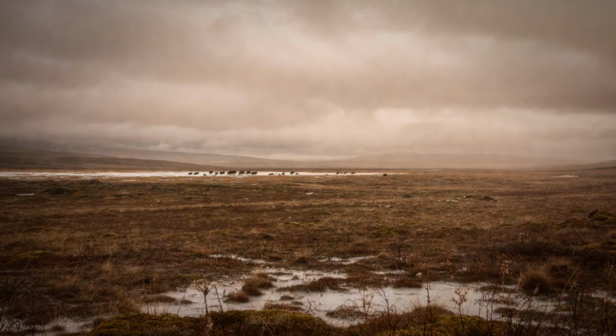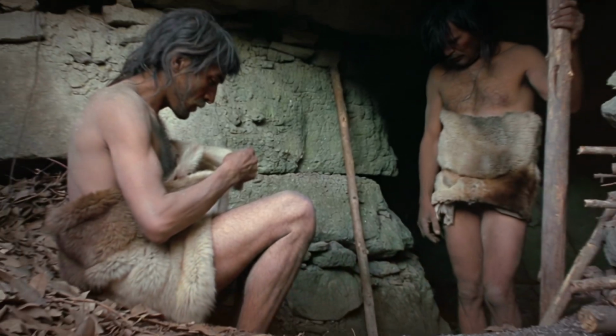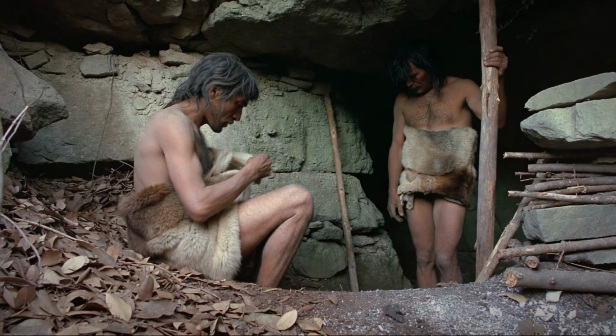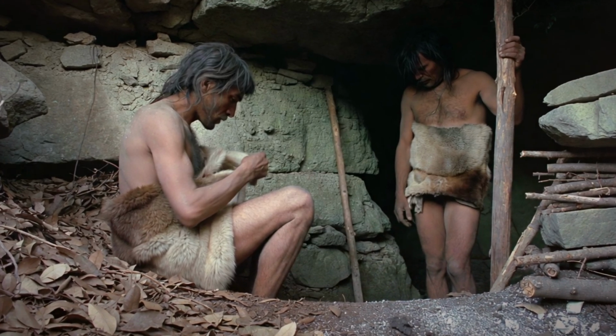Exchange networks moved materials and possibly finished goods across substantial distances. Marine shells from the Mediterranean and Atlantic appear at sites hundreds of kilometers inland, indicating either direct travel to coasts or exchange relationships connecting coastal and interior populations.